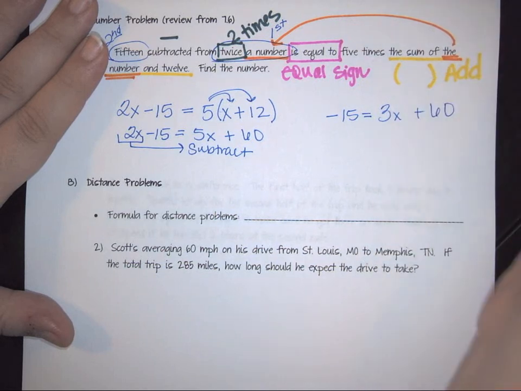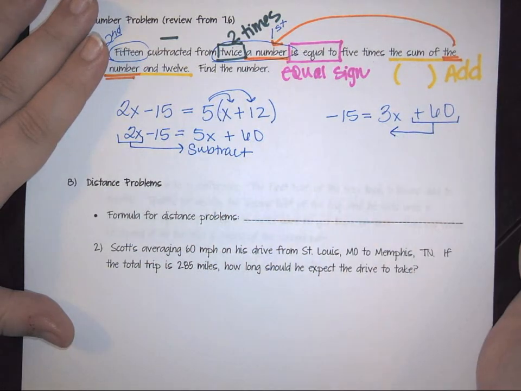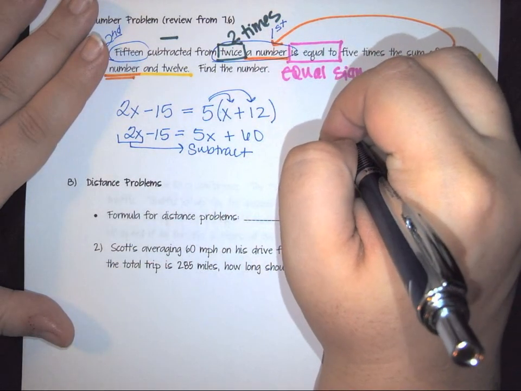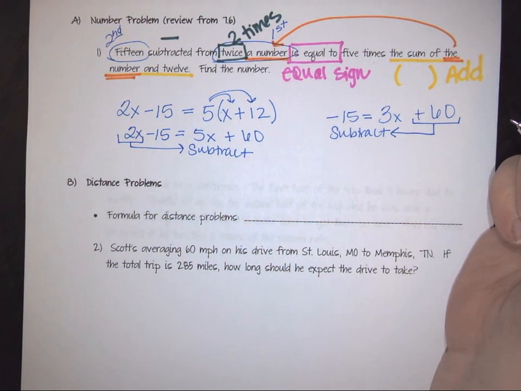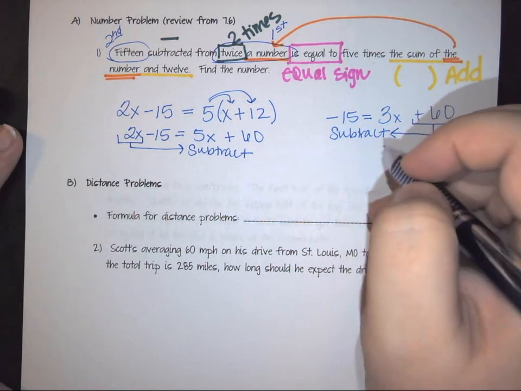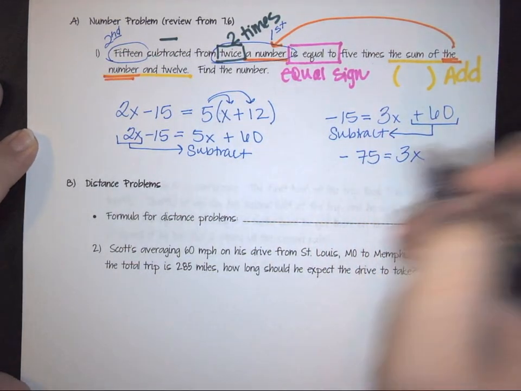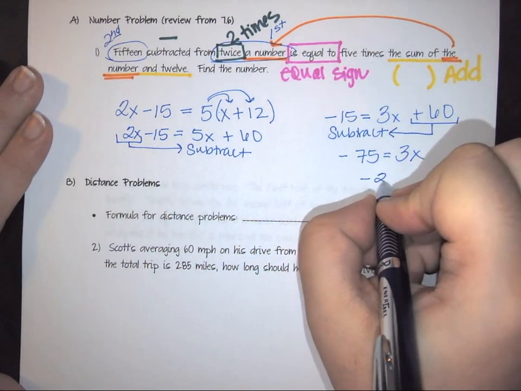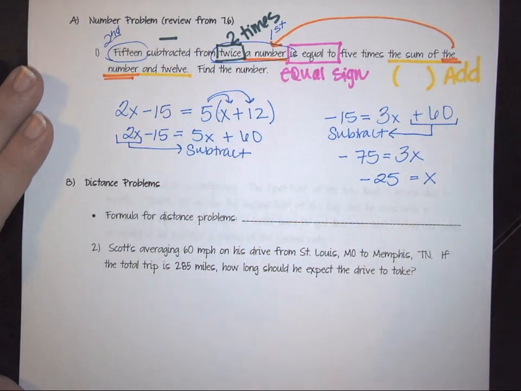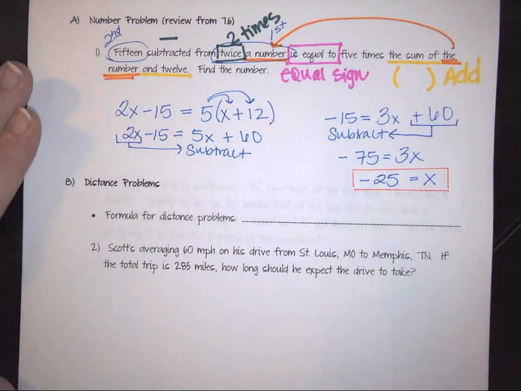plus 60. I need to take this 60 here and move it. Again, since the 60 is positive or being added, to move it I have to subtract. So I'm going to have negative 15 minus 60, and that gives you negative 75. So here I've got my negative 75 equals my 3x. Divide everything by 3, and you end up with negative 25 is equal to x. And this is the value that we are searching for.